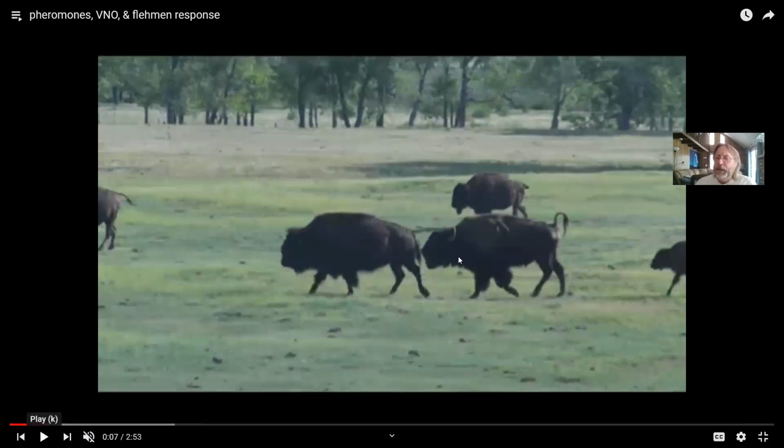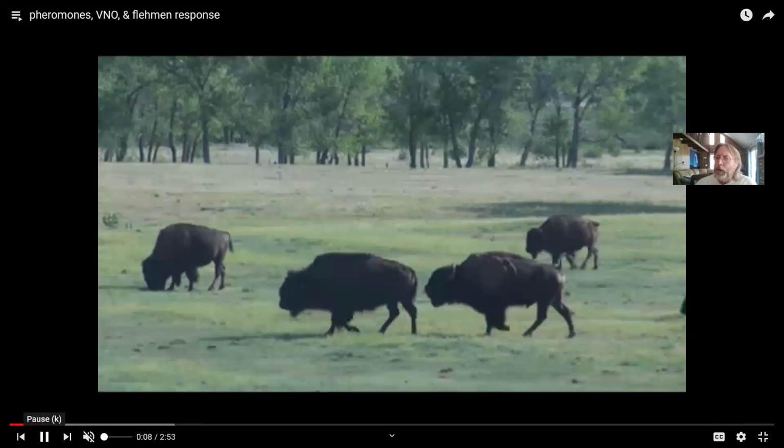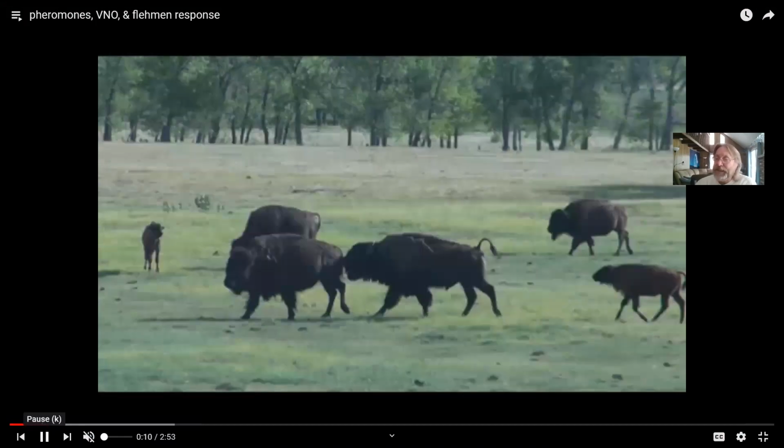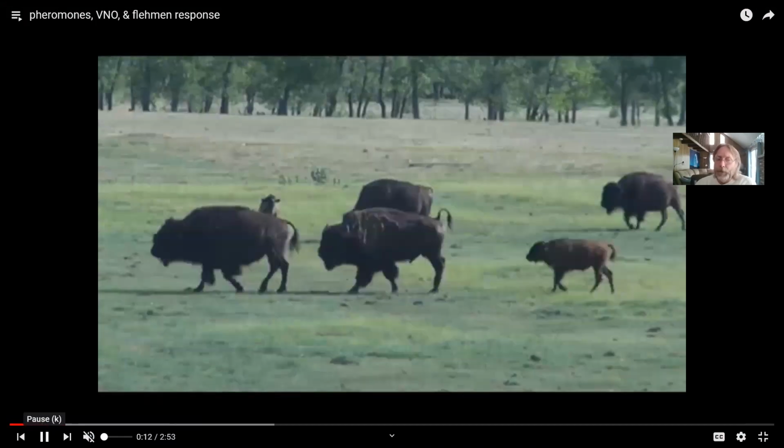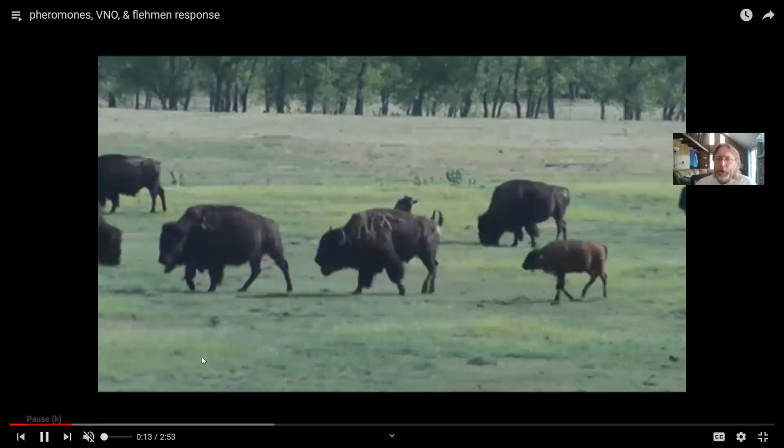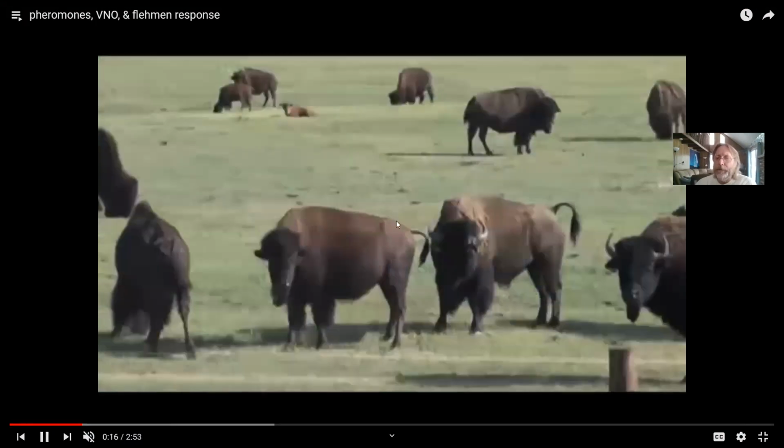So here you see buffalo sniffing other buffalo. In fact, buffalo can take this one step further. They can sample urine. So here this male buffalo is going to sample the urine made by the female.